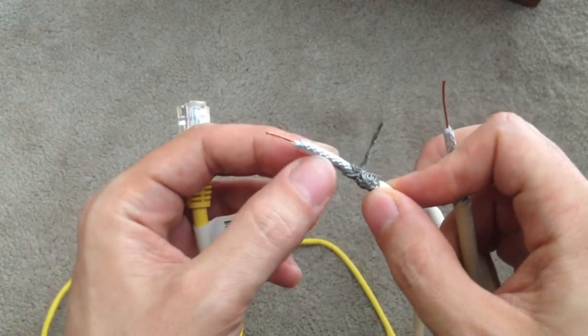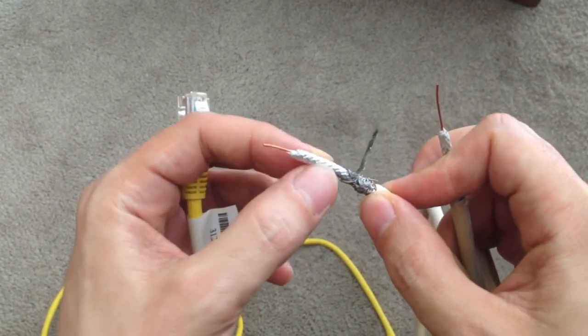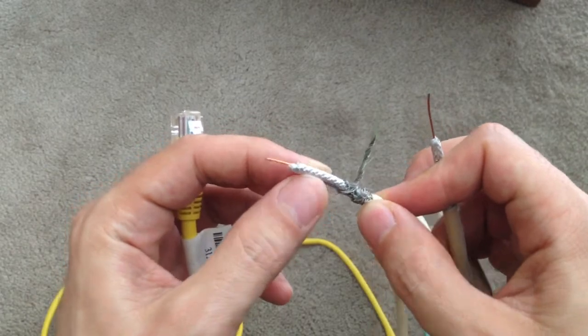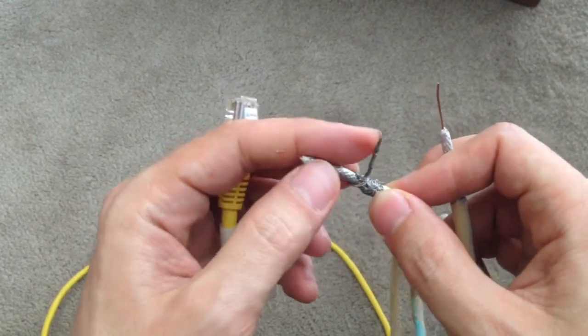And then you have this thing here, and it's like weather stripping, so it stops the two kinds of wires from interfering with each other. And that's one. And then you have the Ethernet.